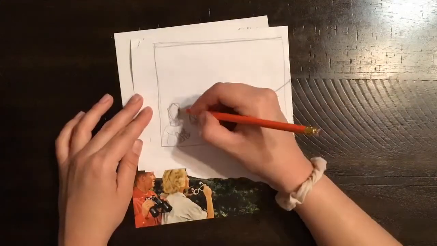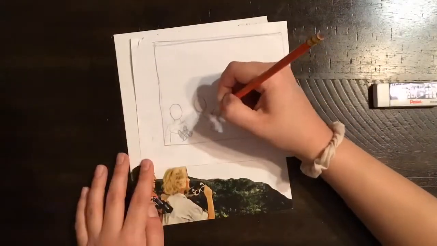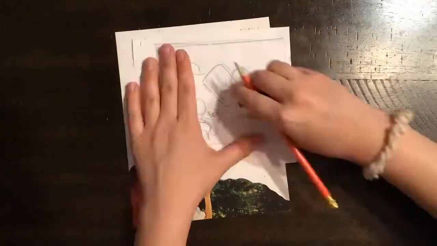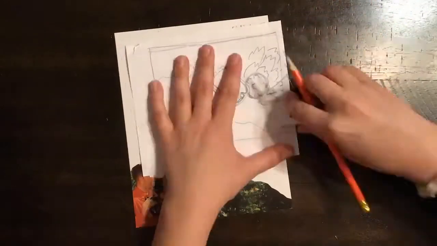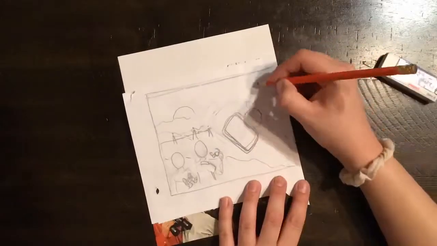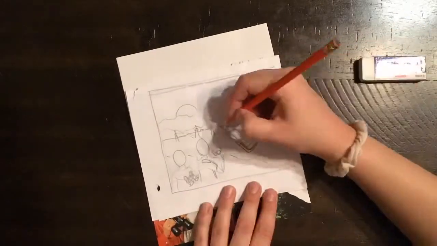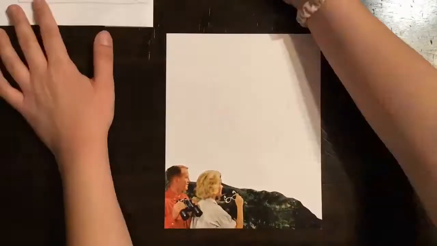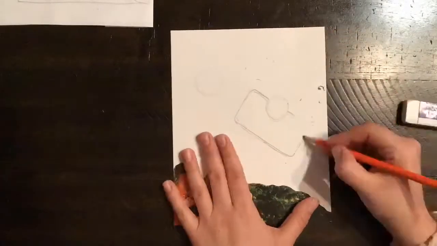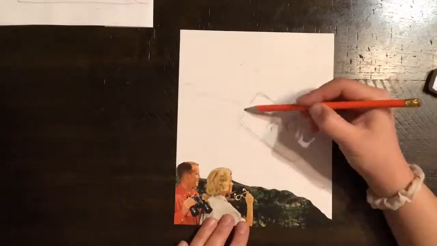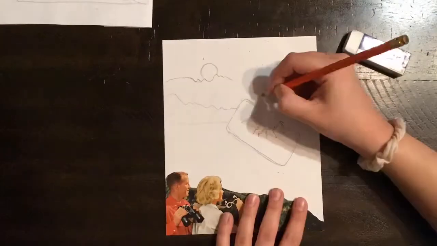So now I'm going to start to sketch out what it might look like. And the main purpose of the sketch is to practice some things that might be challenging to you, but mostly to figure out where things are going to go so that your composition is interesting and so that the viewer's eyes don't get stuck in one place in the artwork. So putting elements in different places is really helpful for that.